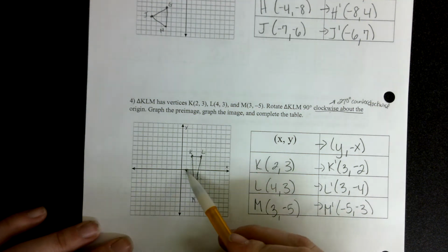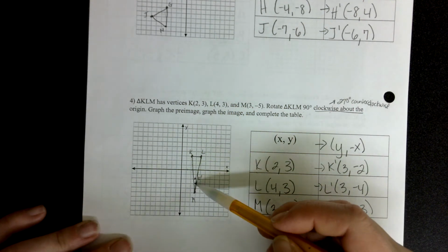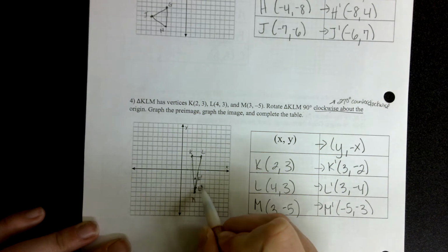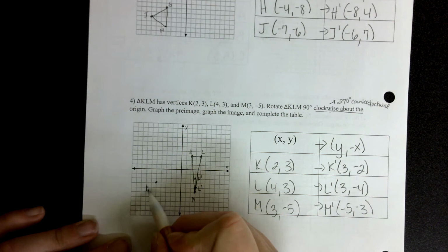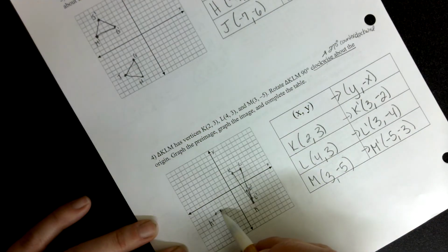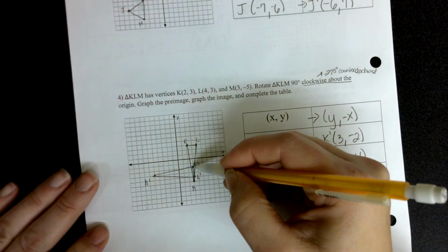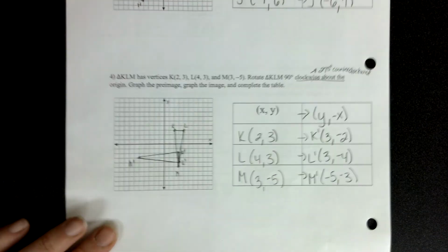So we have 1, 2, 3, -2. And that's going to be our K prime. (3, -4) is right here. And that is going to be our L prime. And then M prime, that's our M prime. And so then you're going to connect that. This is where a straight edge is very useful. Although that's not too bad. And don't forget to mark it with the primes so we know that that's our image.